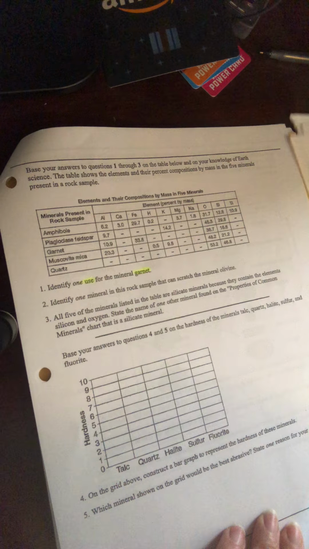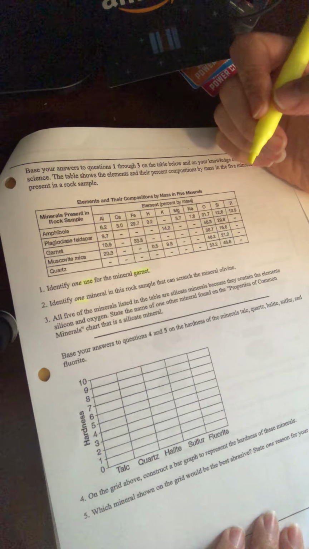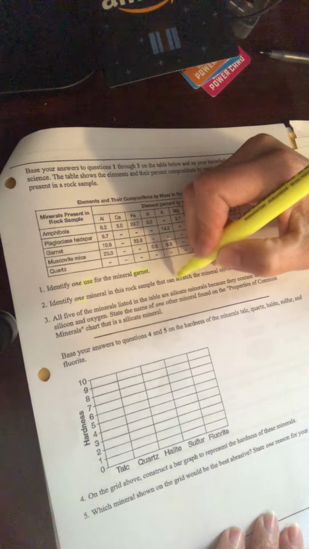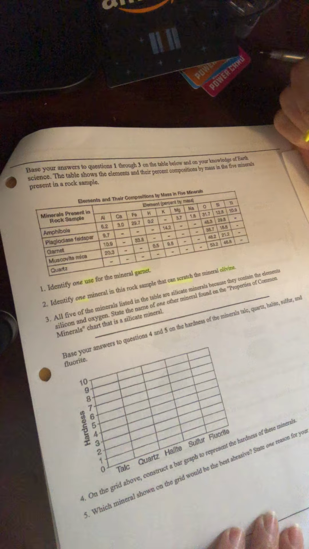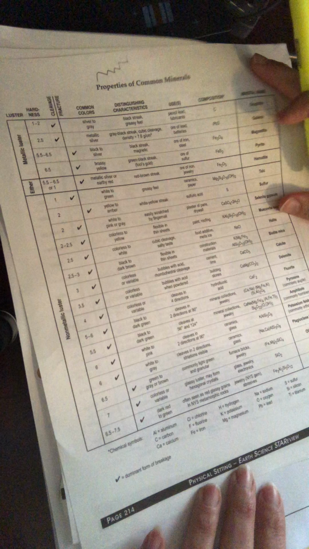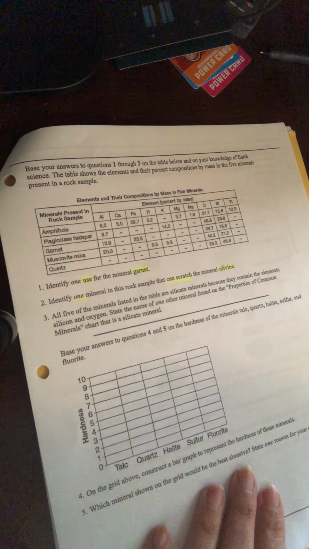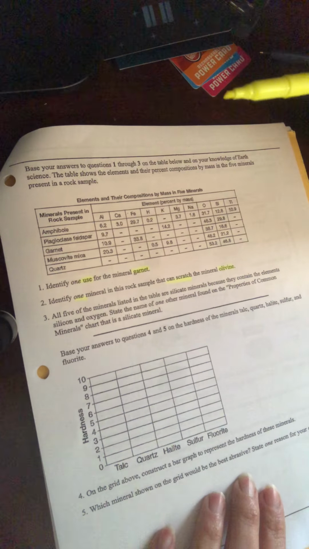Number 2, identify one mineral in this rock sample that can scratch the mineral olivine. So it can scratch the mineral olivine, which means it's harder than olivine. Unfortunately, there's no olivine on this chart, so we have to go to our reference tables. We find the hardness of olivine, which is 6.5. Once we have that, we figure out which of these minerals can scratch that.